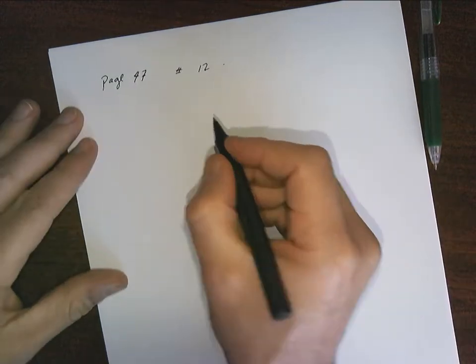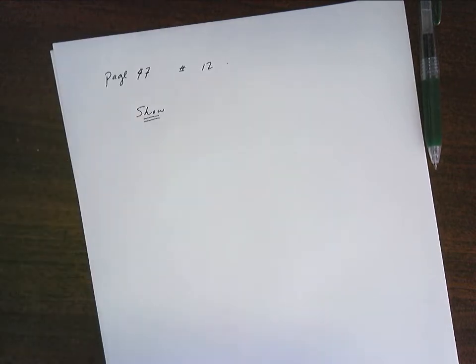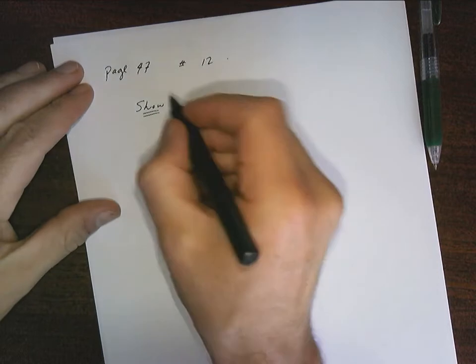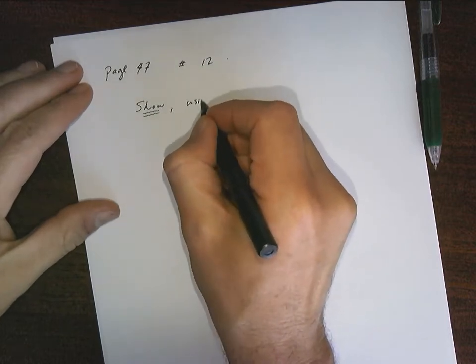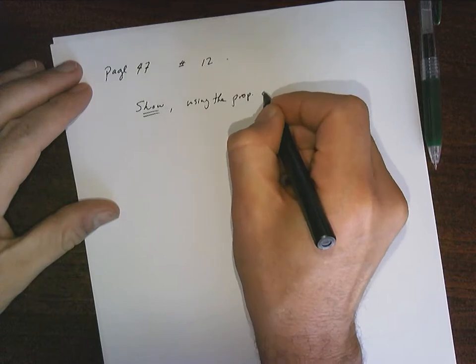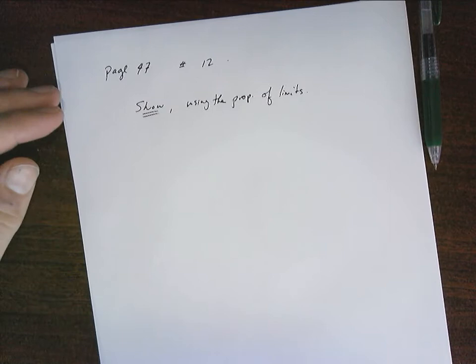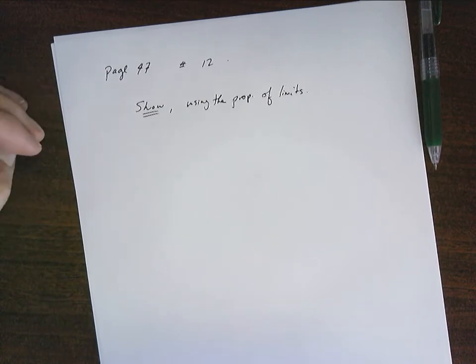So the question is saying "show," first of all. That's a very important thing in mathematics. It means that we're going to have to do a left hand, right hand, and we can't manipulate across the equal sign. And it goes even farther, using the properties of limits. When they say that you're going to use the properties of limits, what they really mean is everything up to and not including the mega property.